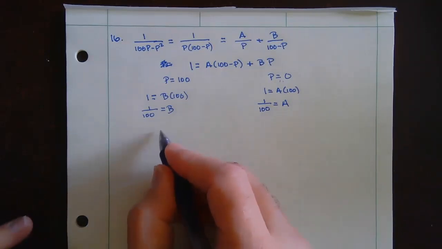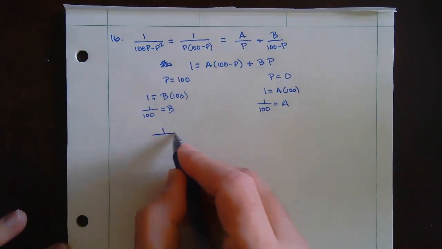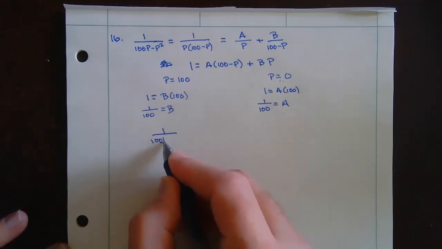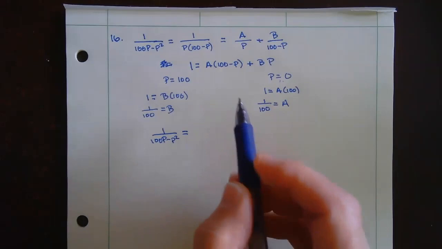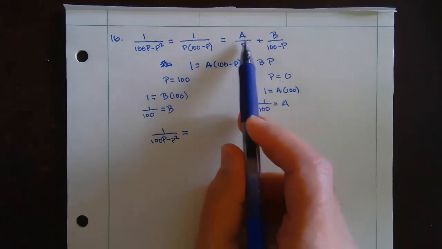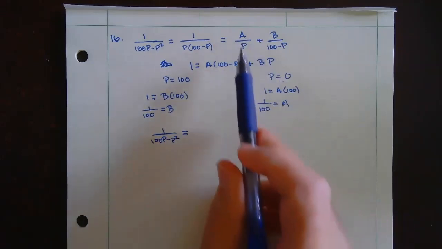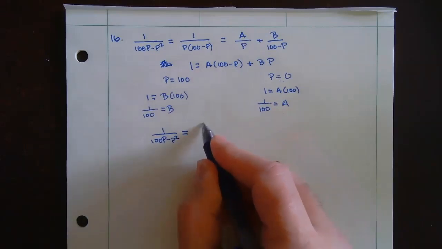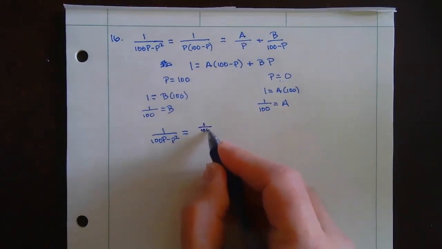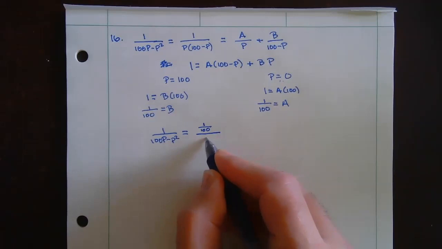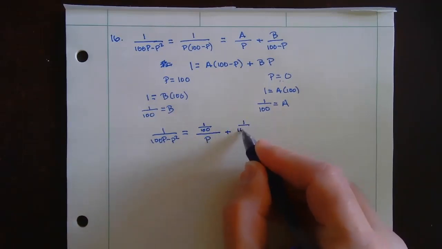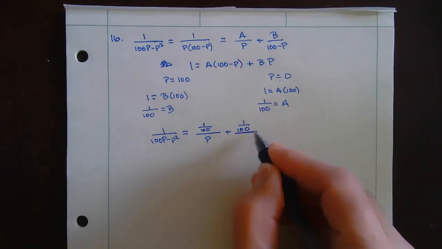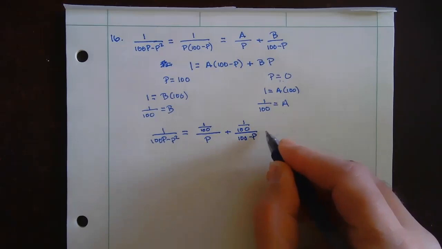So now we know that 1 over (100P minus P squared) can be rewritten as 1 over 100 over P, because that's my A, plus B, which is also 1 over 100 over (100 minus P), okay?